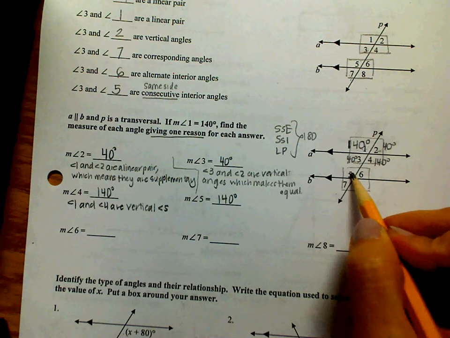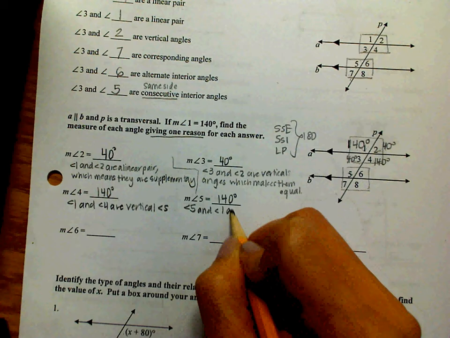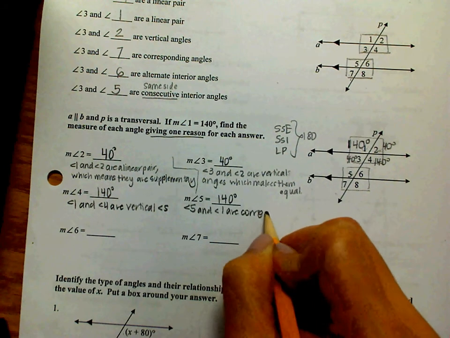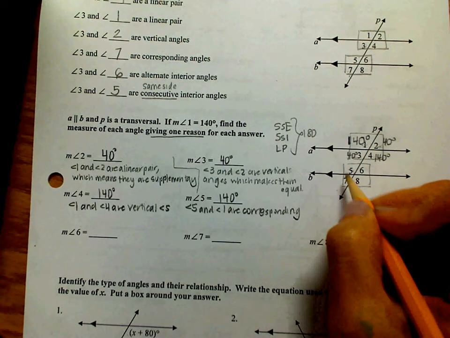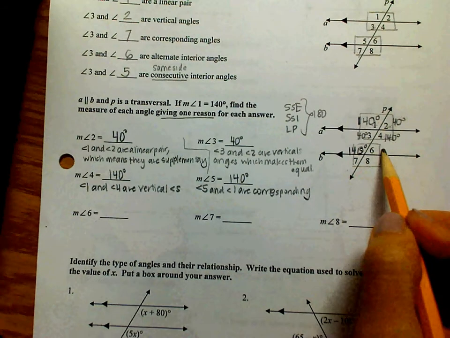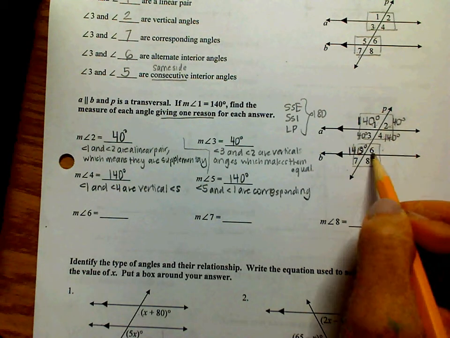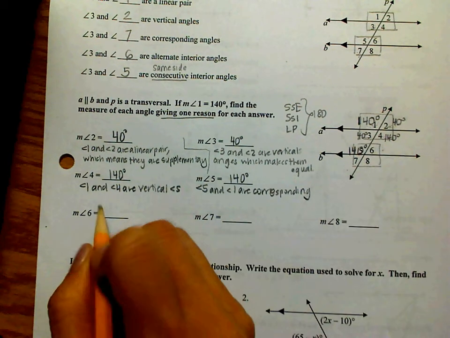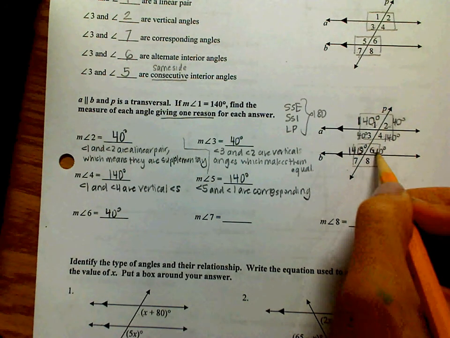So angle 5 and angle 1 are corresponding angles, which makes them equal. Okay, so that's one way to give a reason. So I'm going to say the measure of angle 5 is 140 degrees. Now the measure of angle 6 is going to be 40 degrees for a lot of reasons, either corresponding or alternate interior. So let's say it's 40 degrees, and I'll use alternate interior angles.